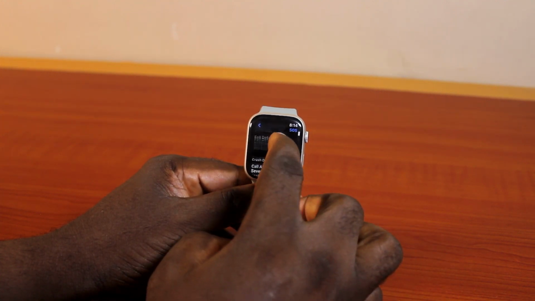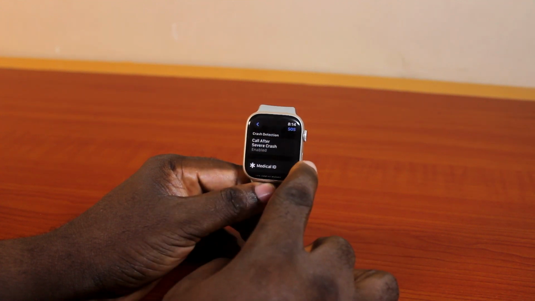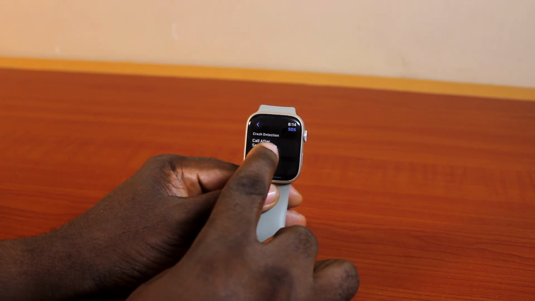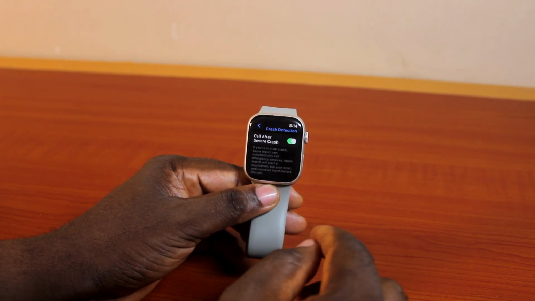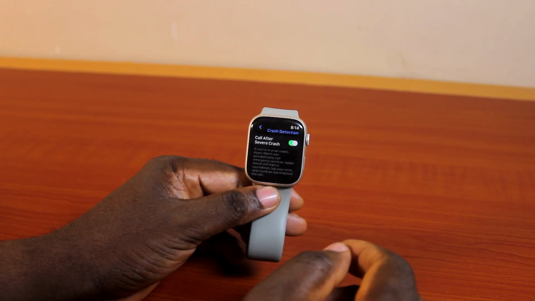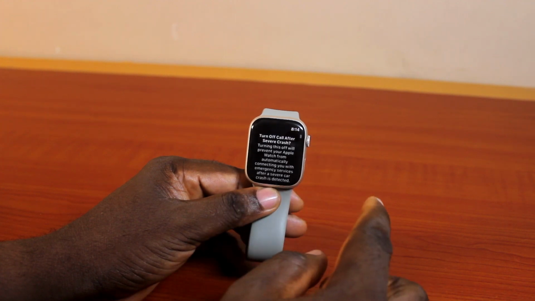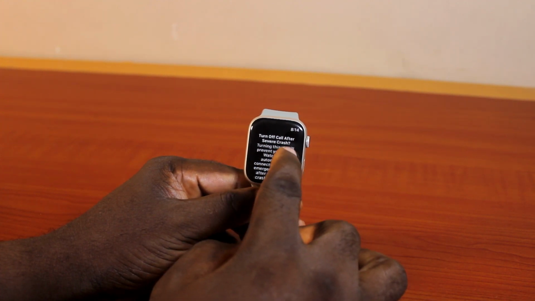Once you've selected SOS, scroll down, locate crash detection, and then it should say call after severe crash. Click on that. Now to disable call after severe crash or call after car crash, just go ahead and turn this off. Then you'll see a spot that says turn off call after severe crash.